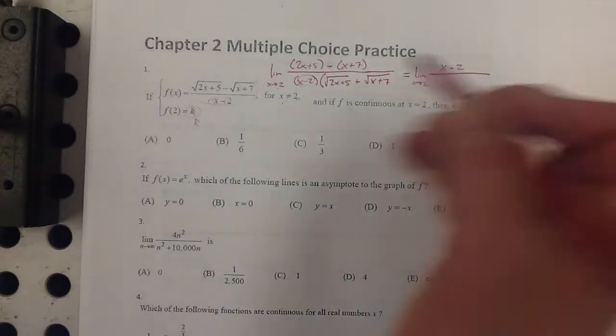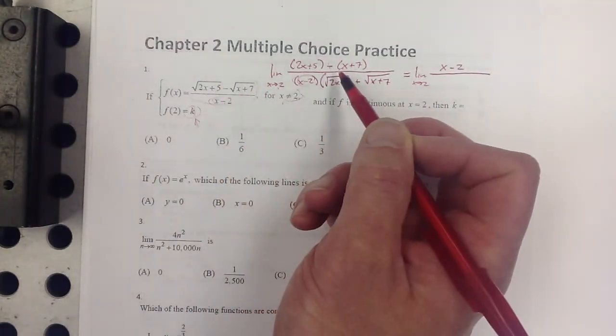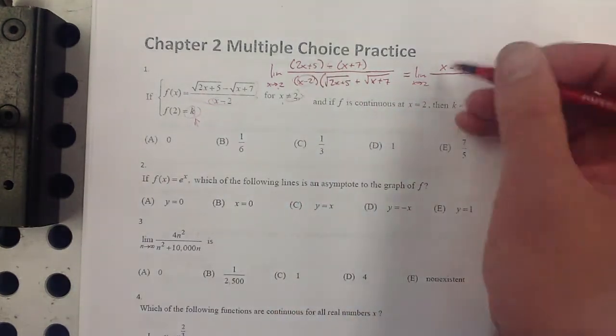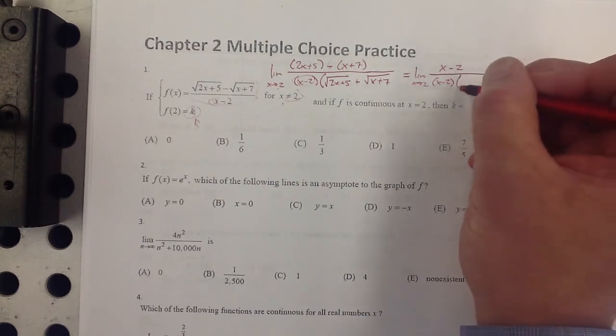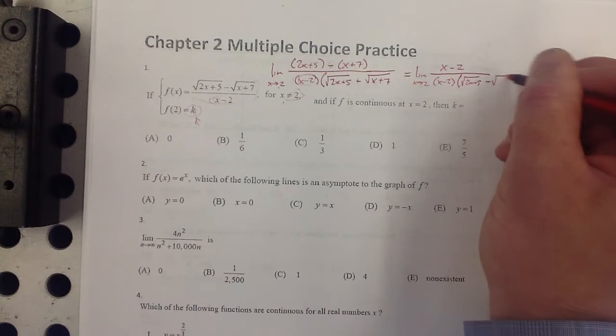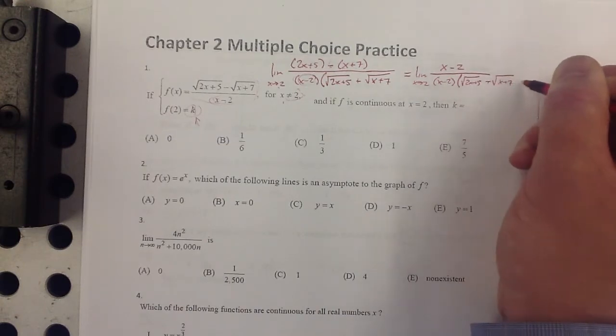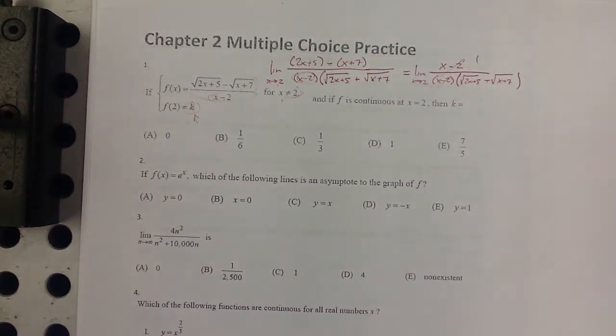If this was 0 over 0 when you plug the 2 in here, it can't somehow turn into not 0 over 0 here until we cancel this out. So I think finally now we can cancel those out, leaving a 1 on the top.